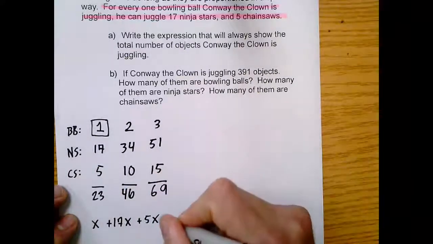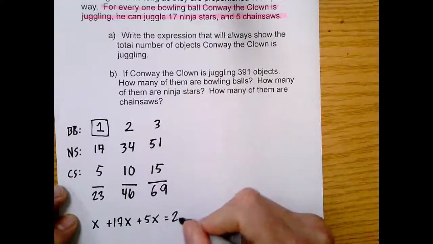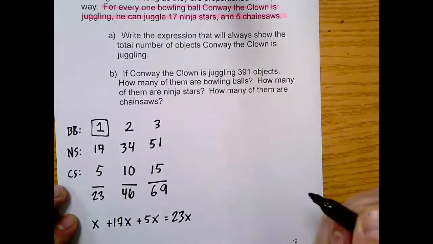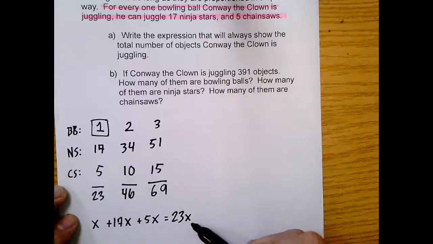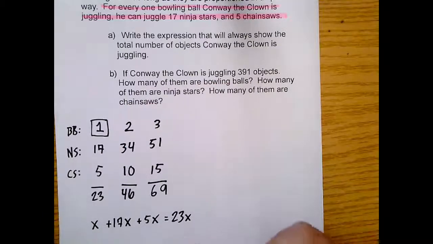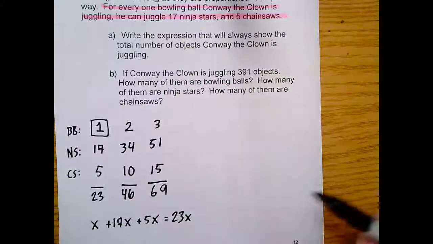And if you added all those together, you would get 23x. And then whatever that x value is, or whatever that bowling ball value is, you substitute in, and you would always get your total numbers.